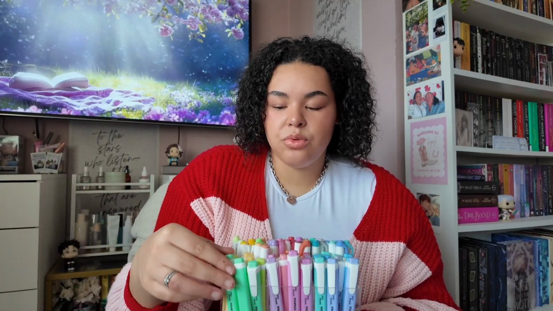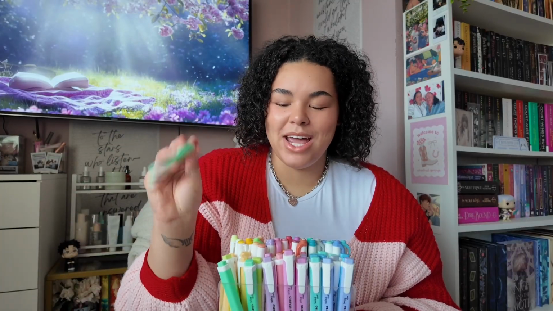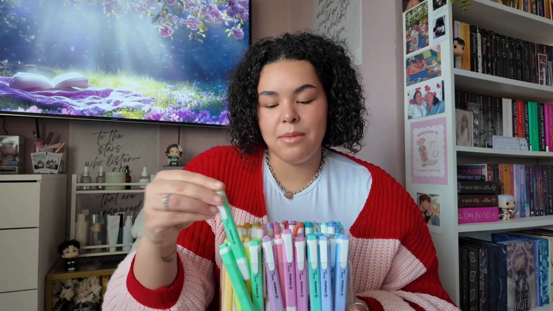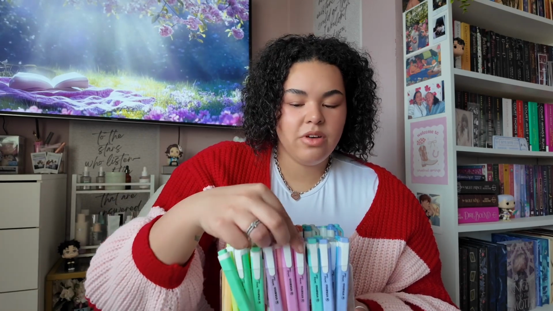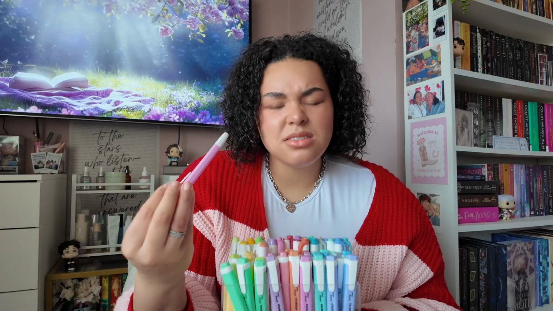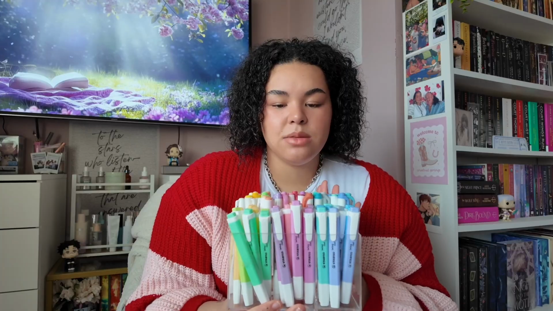And then say for example I use mint green for the MMC, then I know it's for him and that's him talking, it's his quotes and things like that. So the brand of highlighters that I use is Stabilo, is that how you say it? Stabilo? I love these highlighters because they don't really bleed through the page. It's only happened with one colour, because it was quite a dark colour, but other than that, those are the main highlighters that I use.